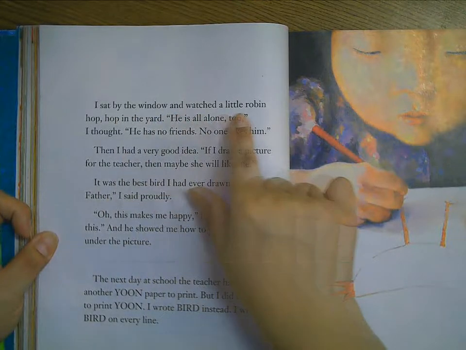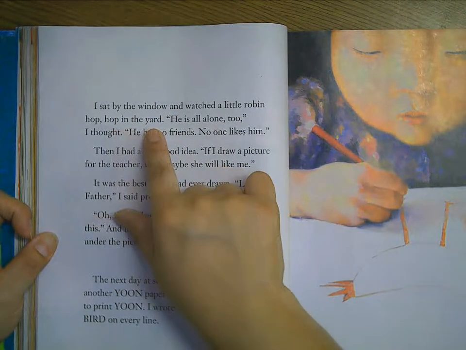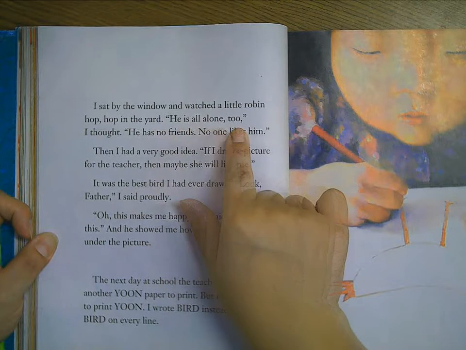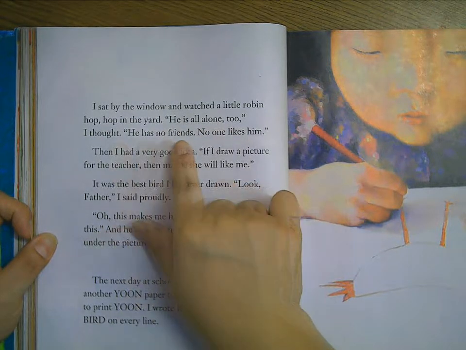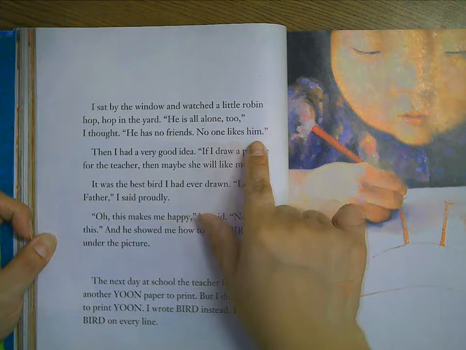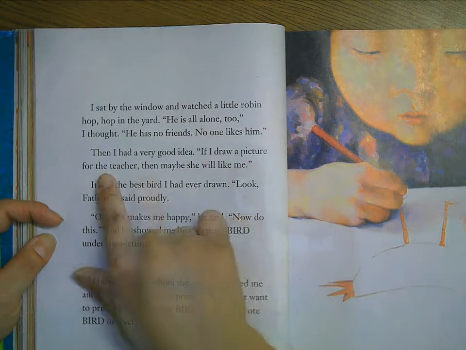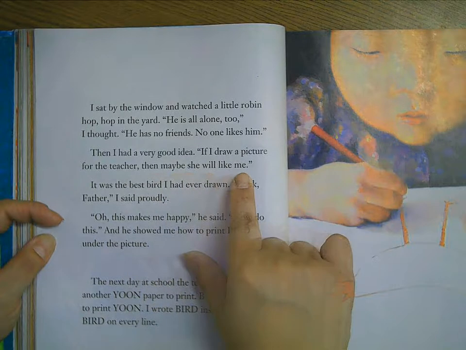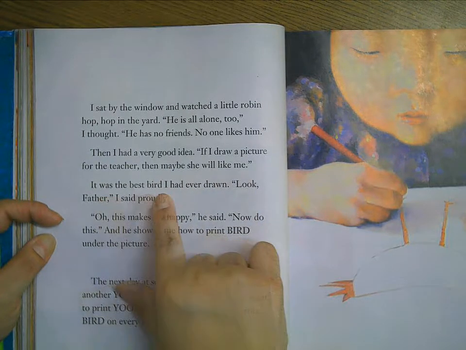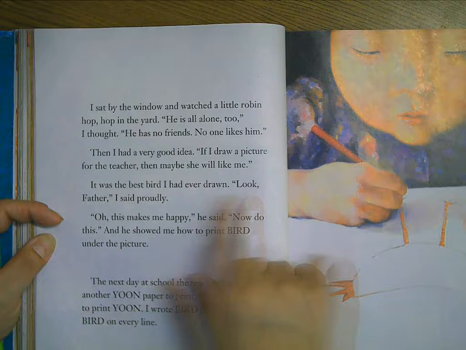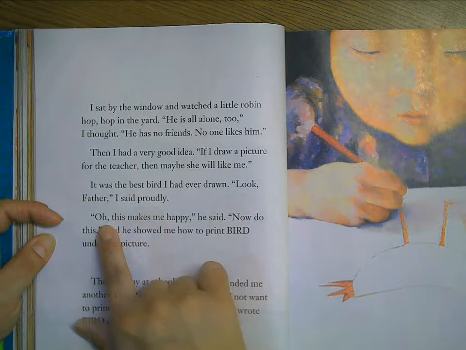I sat by the window and watched a little robin hop, hop in the yard. He is all alone, too, I thought. He has no friends. No one likes him. Then I had a very good idea. If I drew a picture for the teacher, then maybe she will like me. It was the best bird I had ever drawn. "Look, Father," I said proudly.